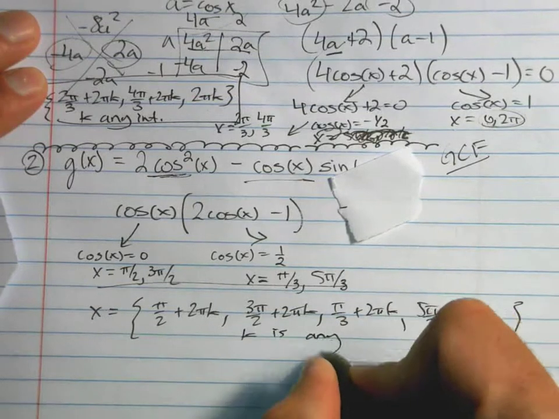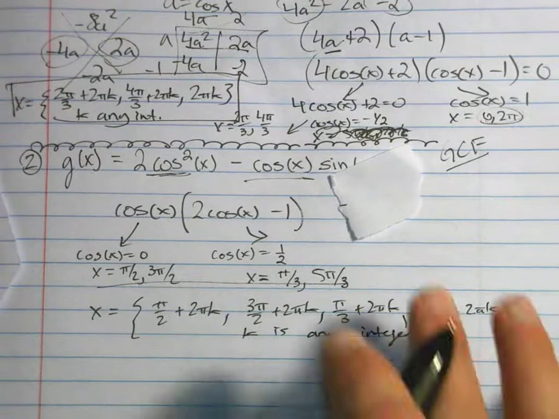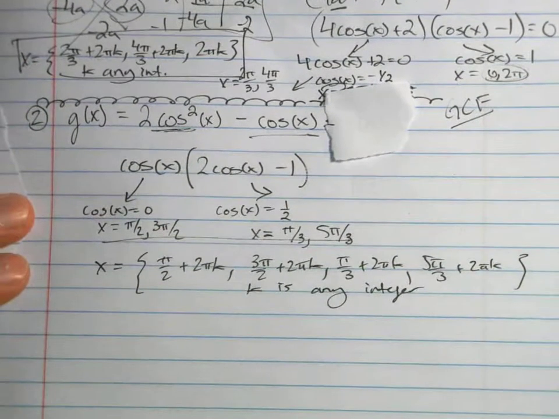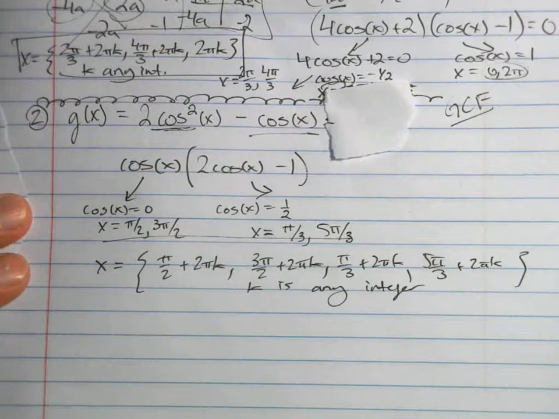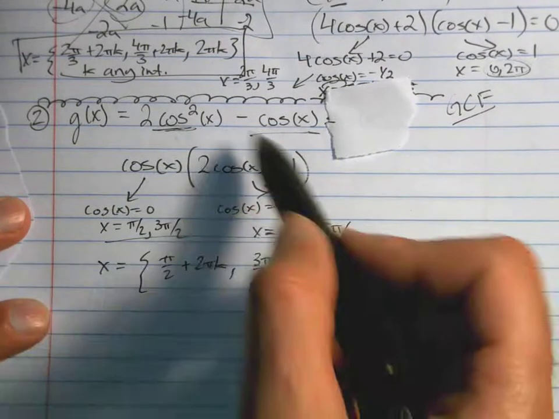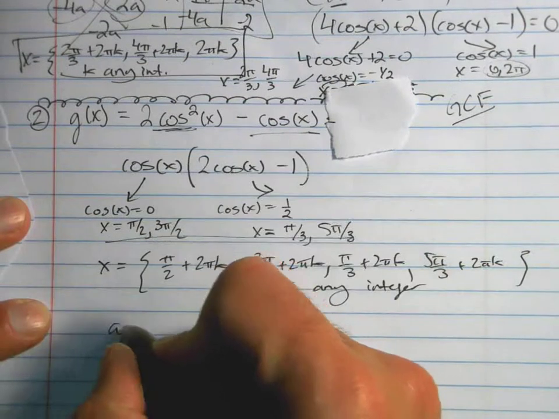Now look, here's your question. Why do we put the k? Do we always put the k? And the answer is no, we don't always put the k. What's really happening here, what I haven't written, is it'll say this thing across the interval here to here.